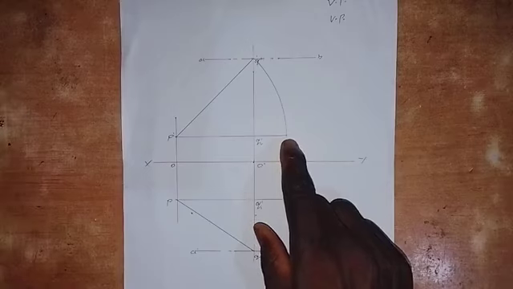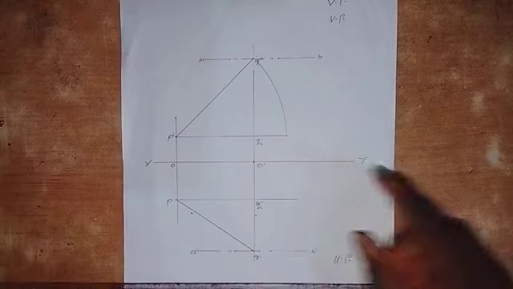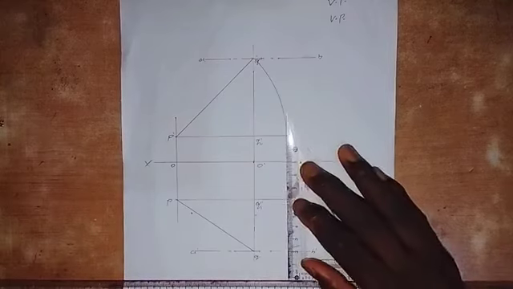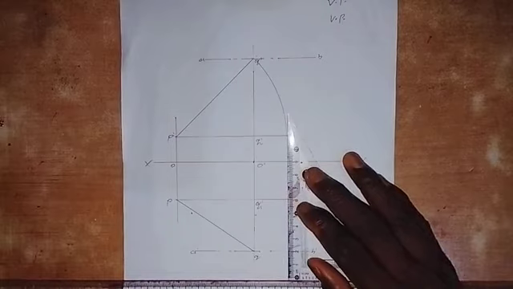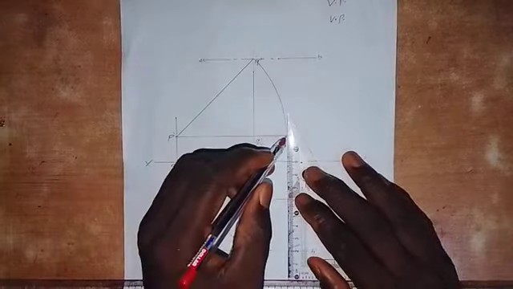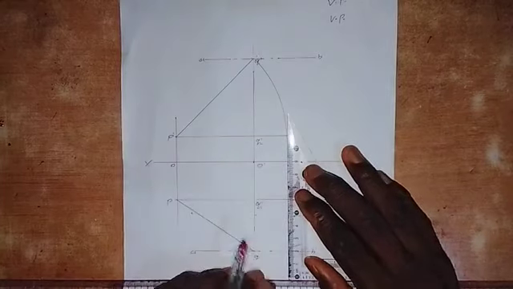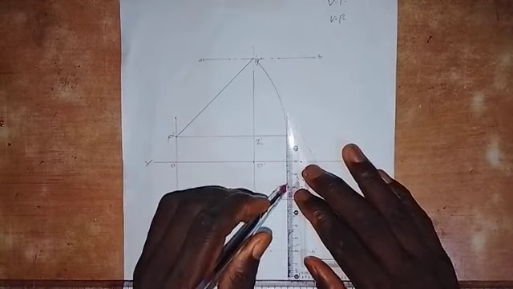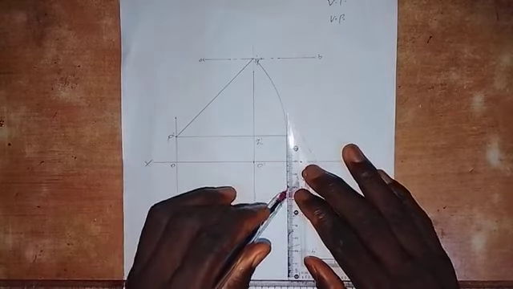From this point, we are going to draw a vertical line down to touch this horizontal line.